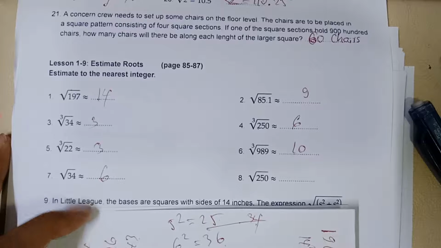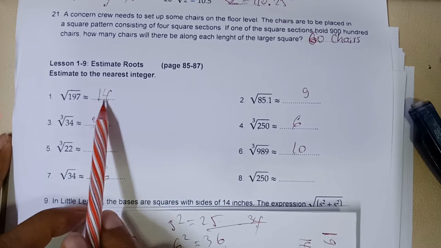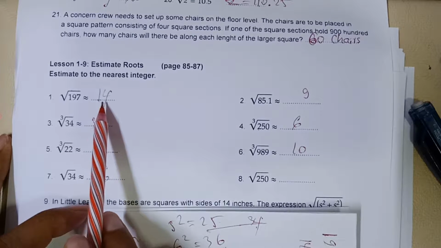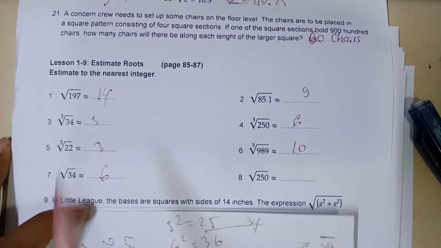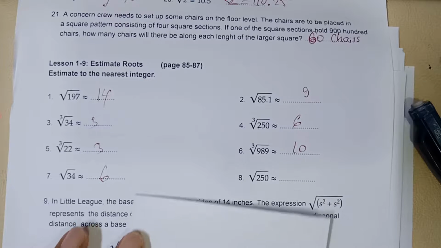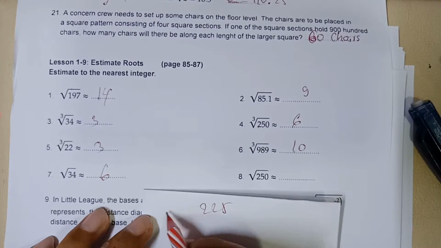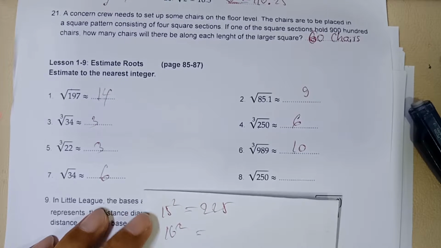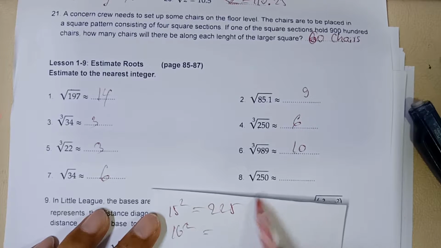Square root of 250. We haven't worked on 15. 15 squared is 225. 225 is 25 short of 250.